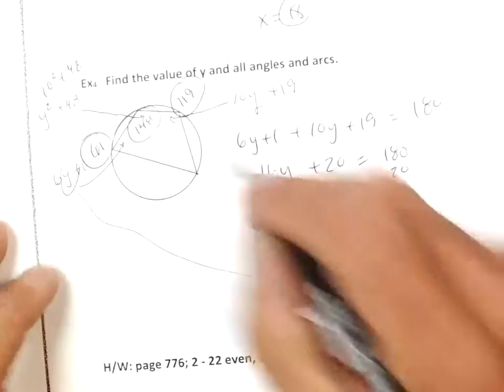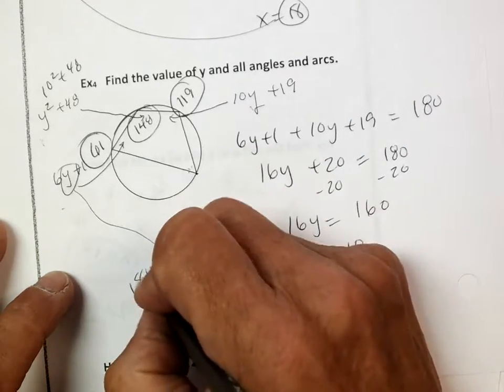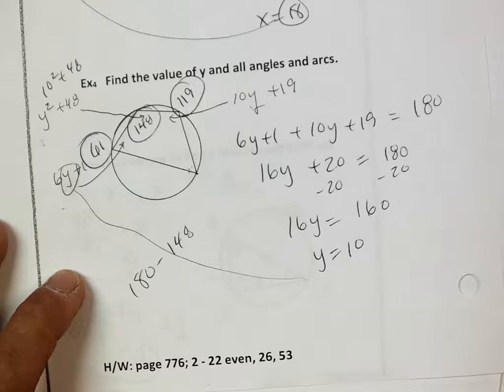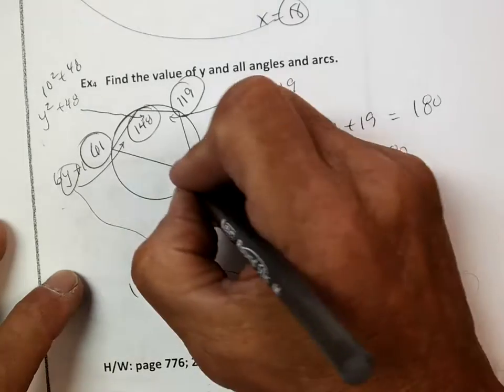This angle, 10 squared plus 48 is 148. If I want this angle, let's just subtract that from 180. What's 180 minus 148? Hold on. 180 minus 148 equals 32.